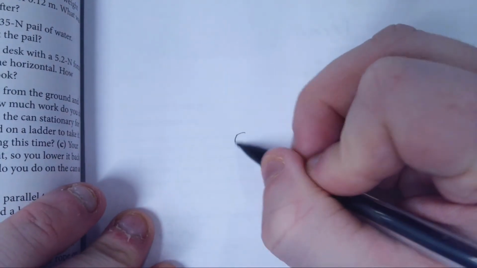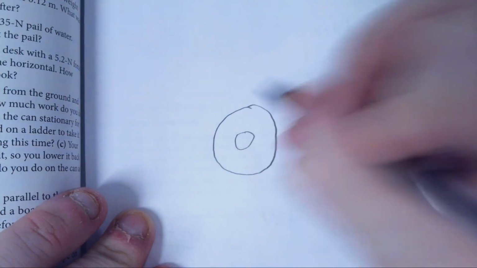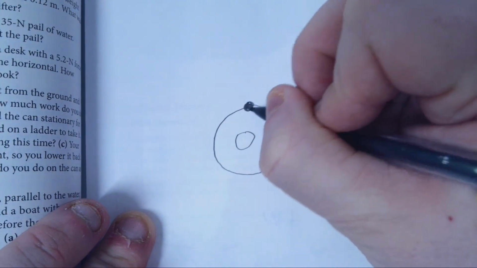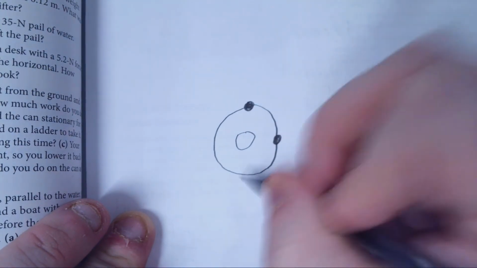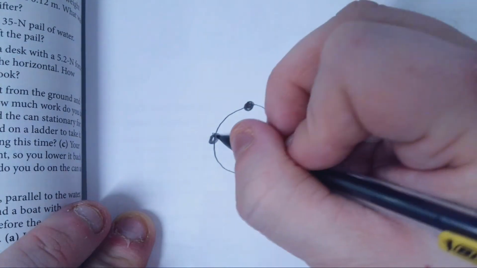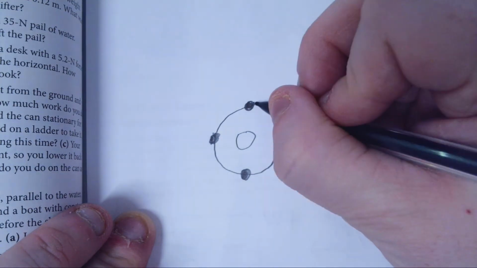So let's go ahead and draw a little picture here. If we say that this is the Earth, and we have a circular orbit, that's close enough. If we look at different points around here where the space station could be, I'll draw it as a circle just to simplify it. When we talked about circular motion before, we used a certain term for this velocity.